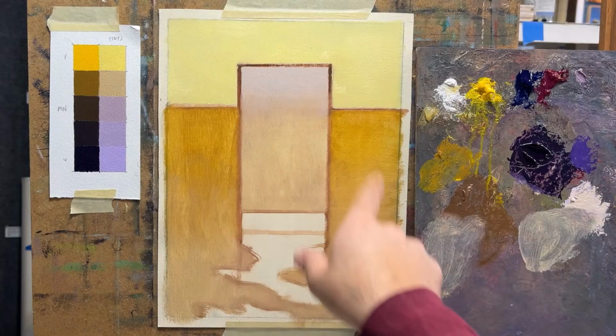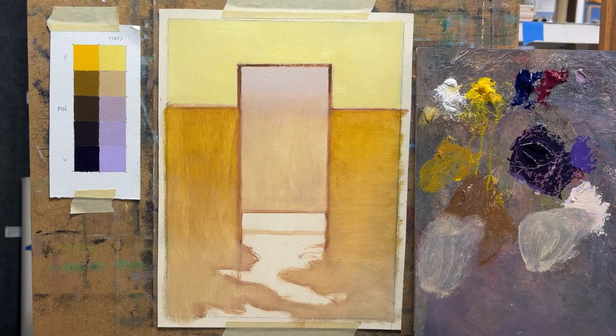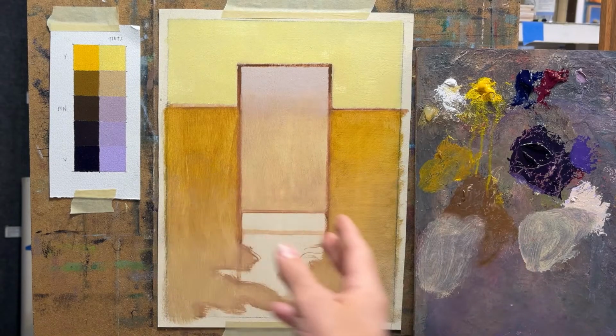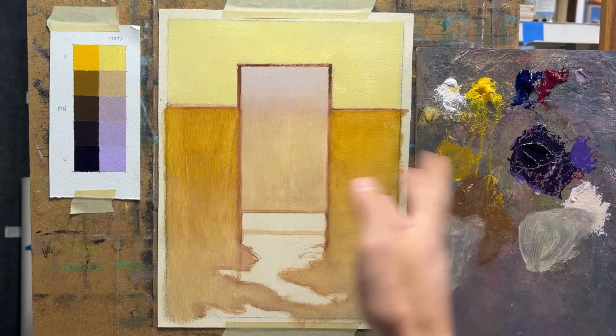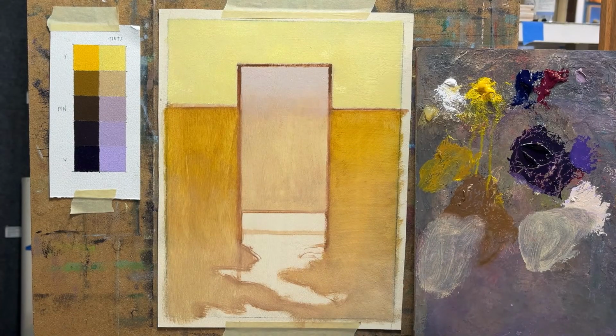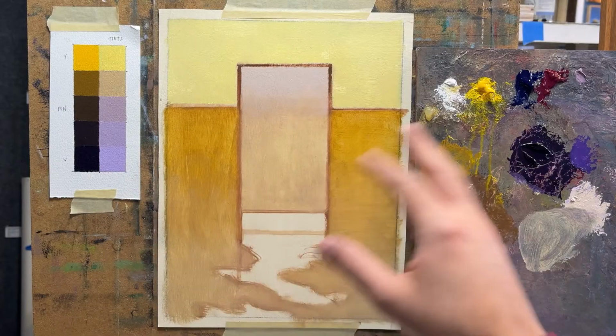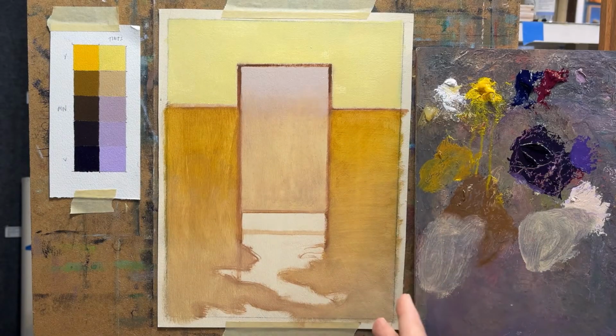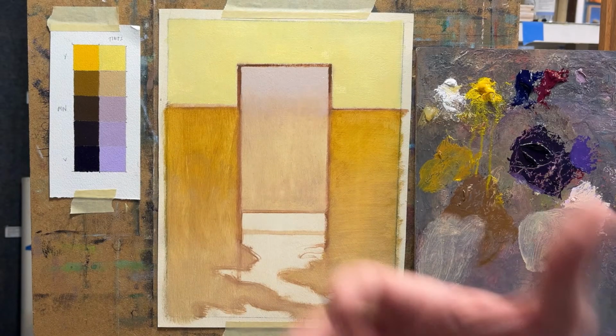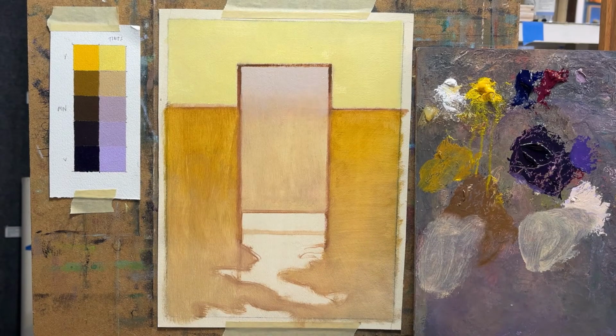These other shapes, it's not as big of a deal. I might even leave some of that thin, translucent paint the way that it is. It has a delicate, flowy texture that we can maybe use to convey water and ripples of water and that kind of thing.